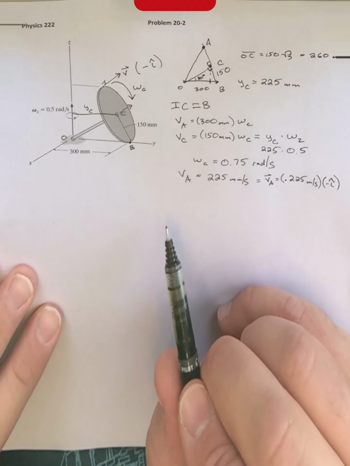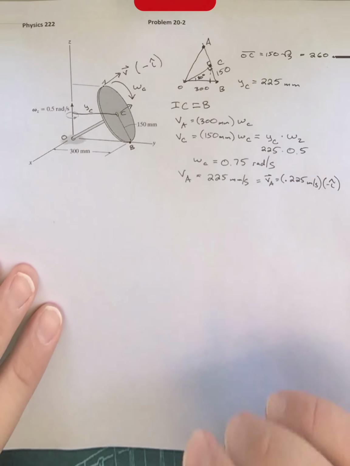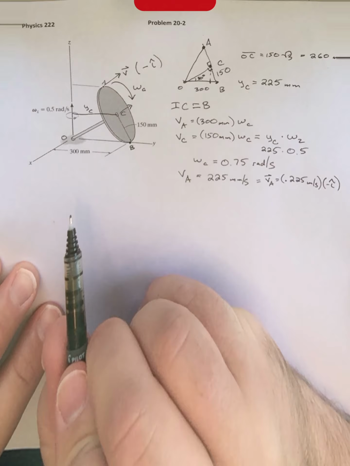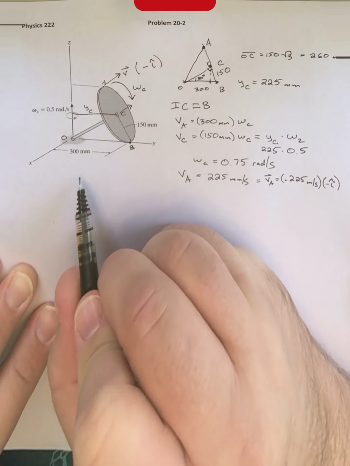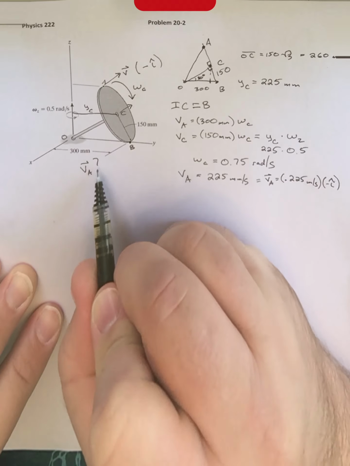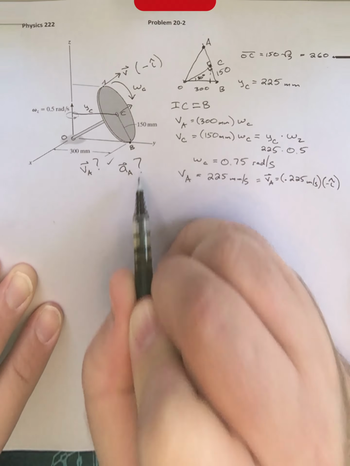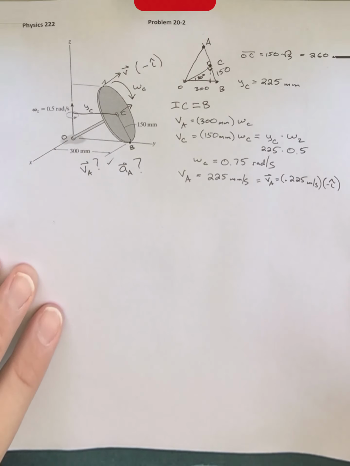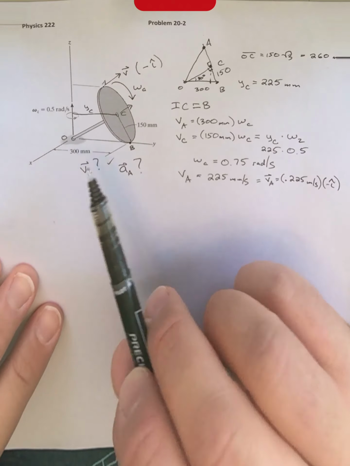Now, this is when I said we have to be careful how we think about these rotations, because the next thing we would want to find is our acceleration of point A. So our VA vector was an unknown, and we just found that. We also want to find the acceleration of point A as an unknown, and that's going to be a little trickier. Now, we've already talked about two different angular velocities.